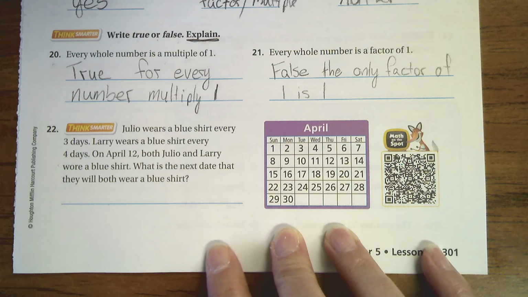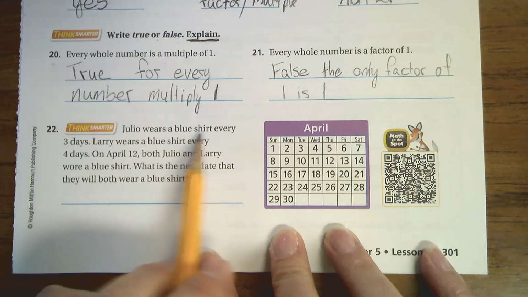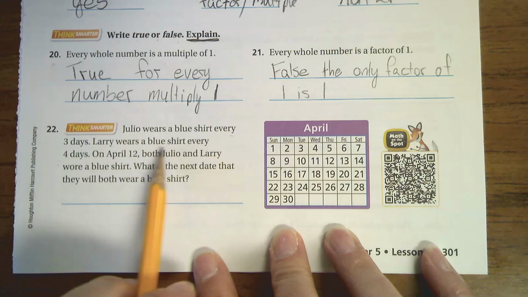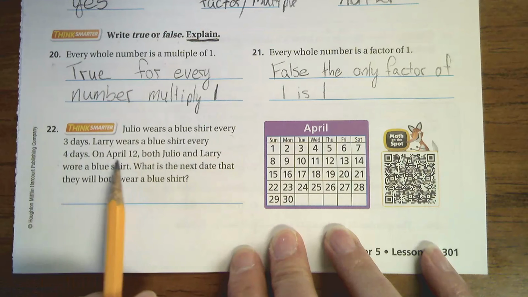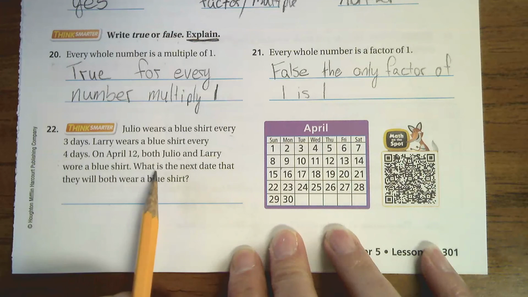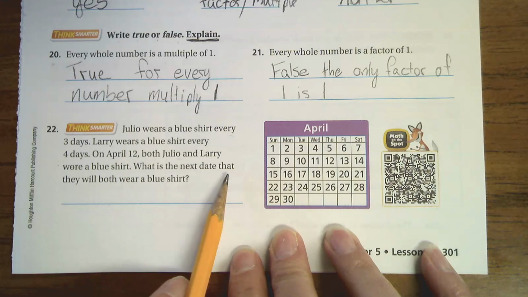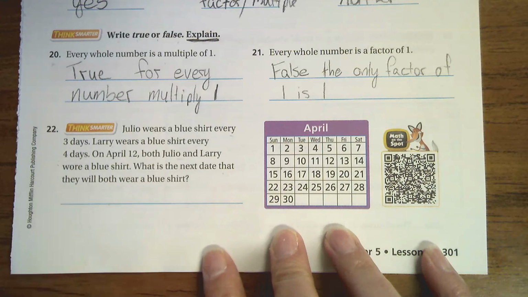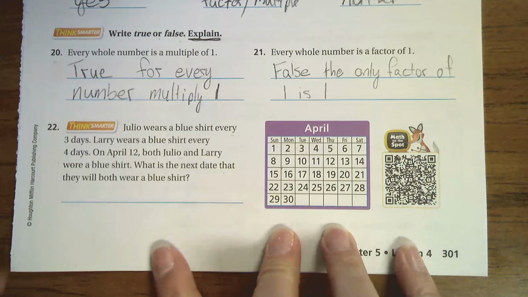All right, and then our last one, it says Julio wears a blue shirt every 3 days. Larry wears a blue shirt every 4 days. On April 12th, both Julio and Larry wore a blue shirt. What is the next date that they will both wear a blue shirt? So you need to find common multiples.